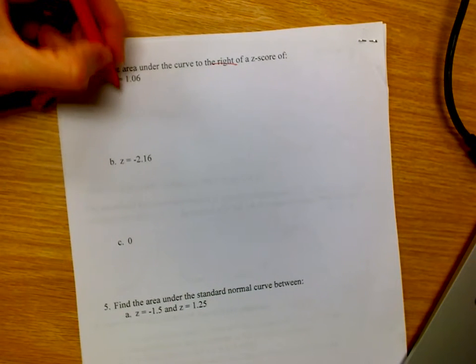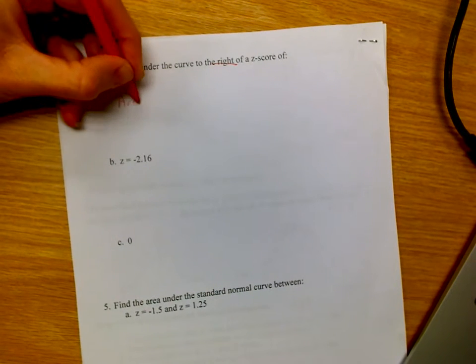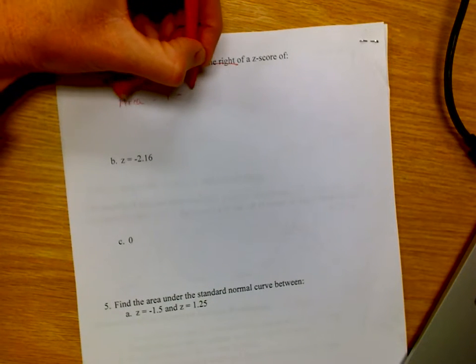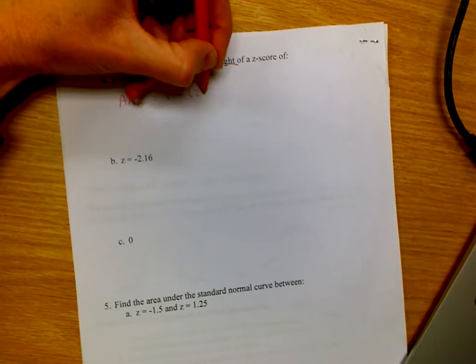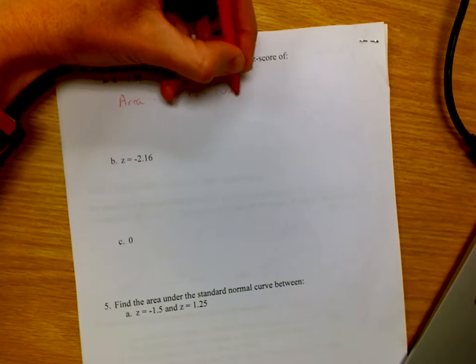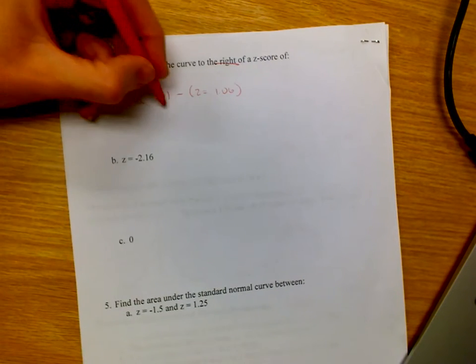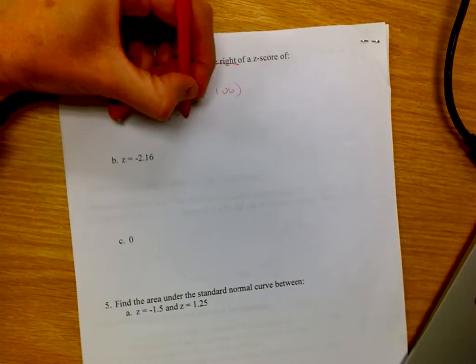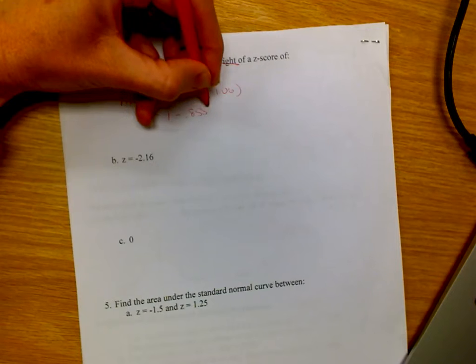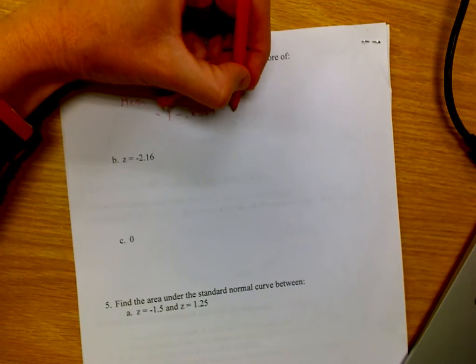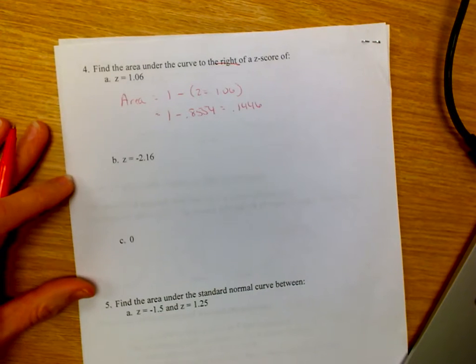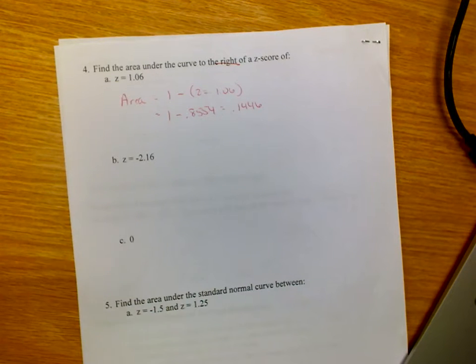Since I want to the right, it's going to be 1 minus a z-score of 1.06. If you use the back of the book, a z-score of 1.06 to the left actually has a value of 0.8554. And when I subtract that from 1, that means that I have an area to the right of about 0.1446, or about 14.46%.